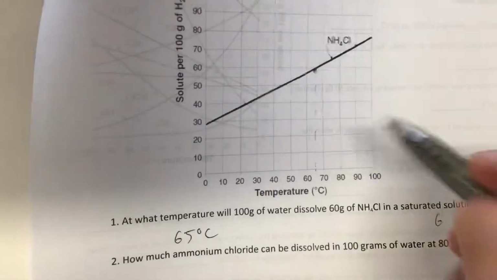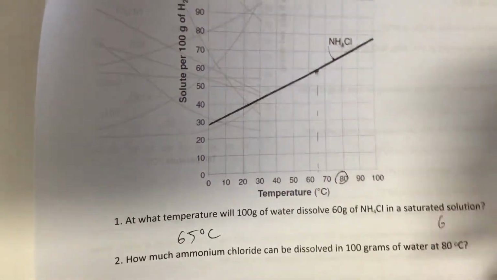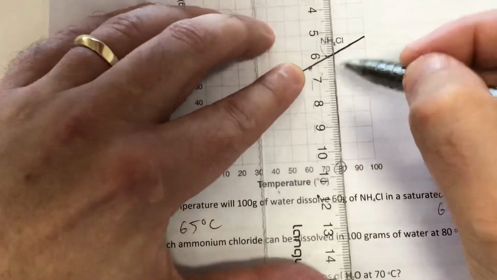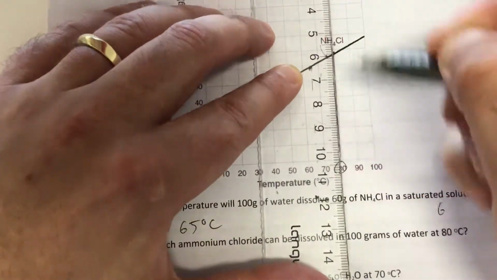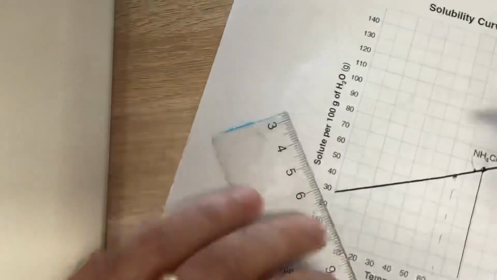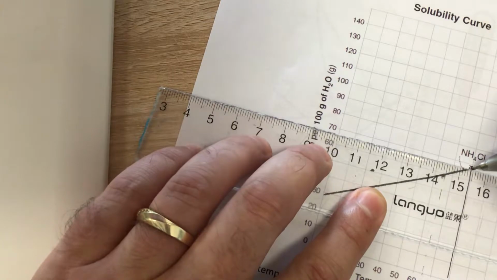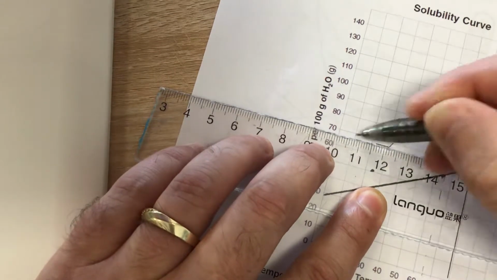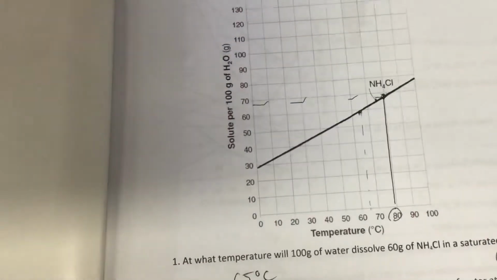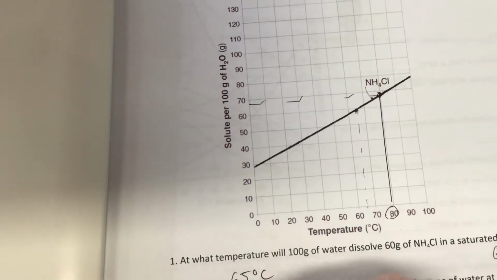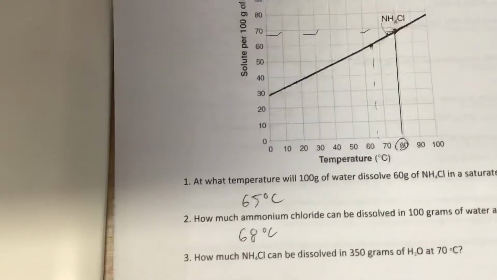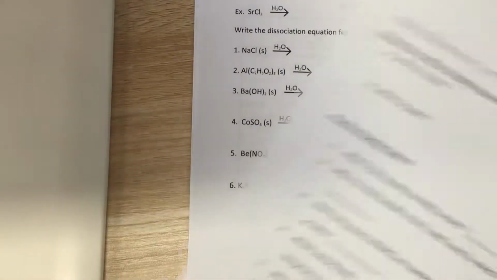Okay. How much ammonium chloride can be dissolved in 100 grams of water at 80 degrees Celsius? So this one, just start here with our 80, and we're going to go up to our line, and go over. Ooh, that's again going to give us, I don't know, maybe 68. You can answer the other ones. Okay, done that before.